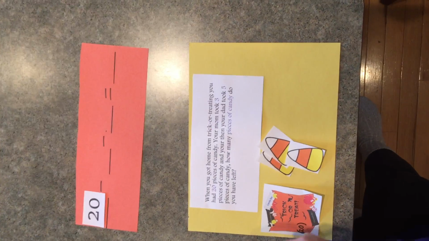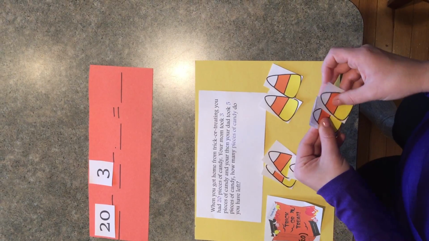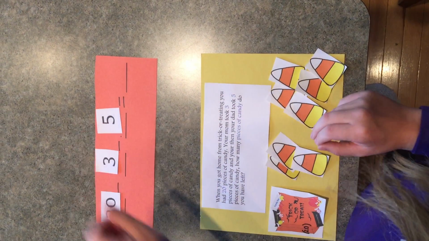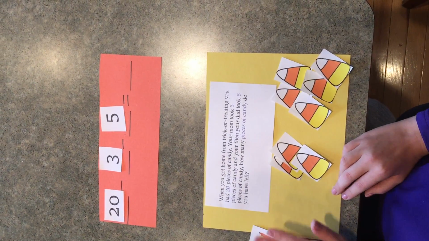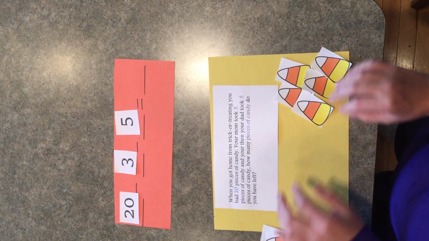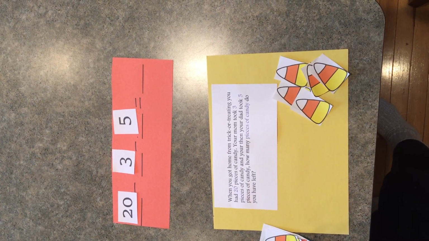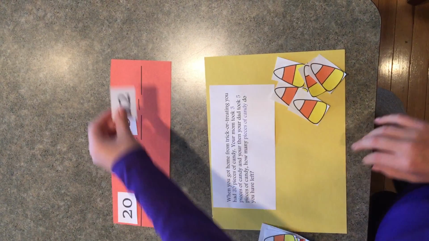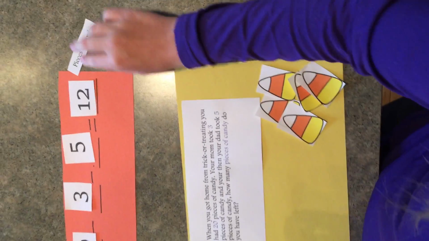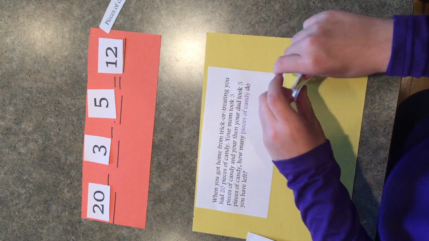So you gotta put 3 in that second spot, and then your dad takes 5 of your pieces of candy. So if you have 20 and then you take away 3, you're at 17. Take away 5 more and you are at 12, and your label would be pieces of candy. That's a little more complicated, so we will get more into that later.